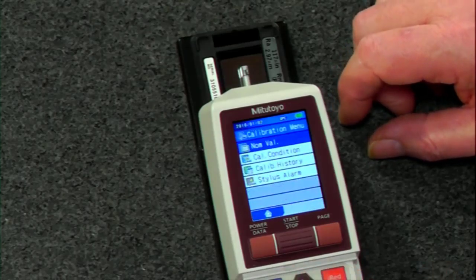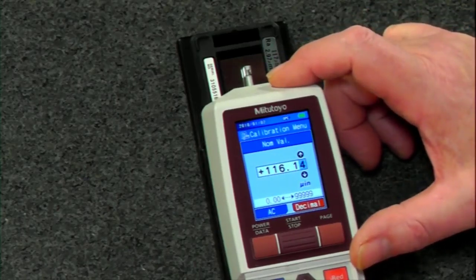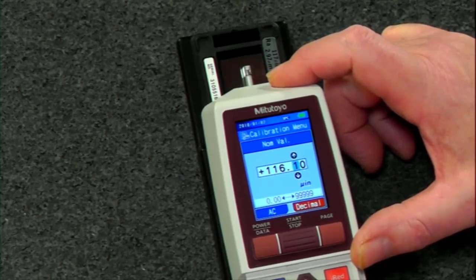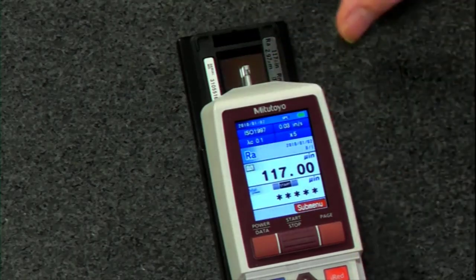Very simple to do. You just go into a submenu, nominal value. We're going to change the numbers there. Whoops. And change the numbers there to read 117 because that's what our standard is. Pretty simple. Then we're going to store it by hitting the save button. Work our way back out. We are now ready to calibrate.